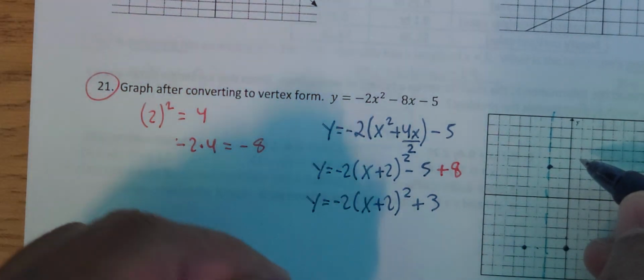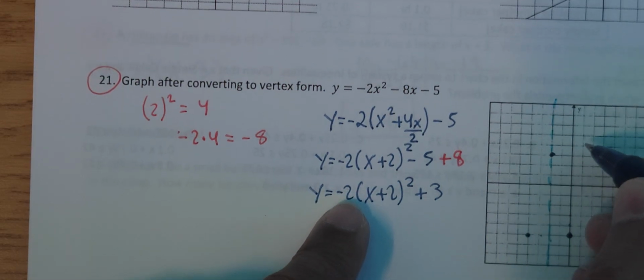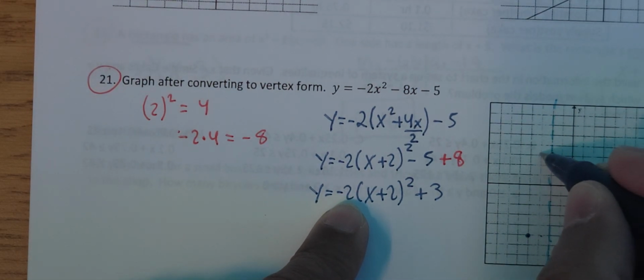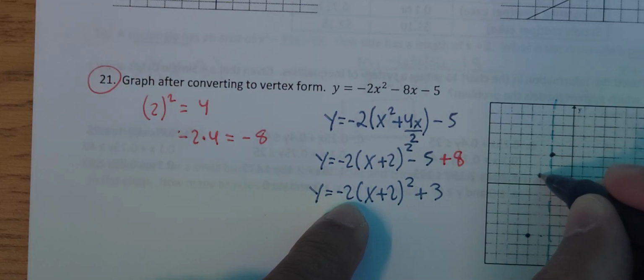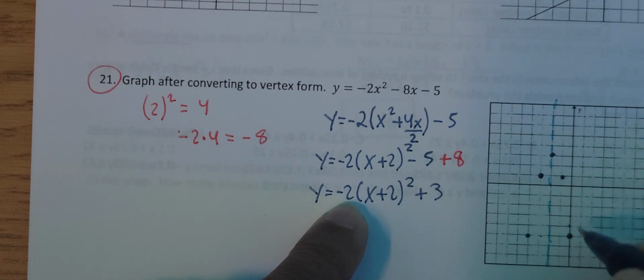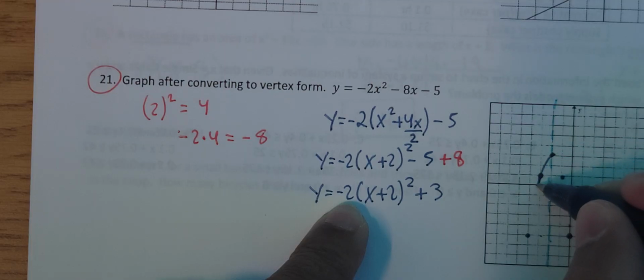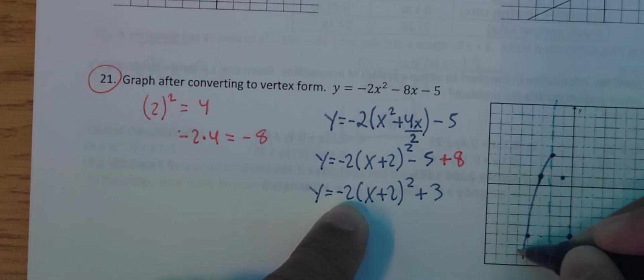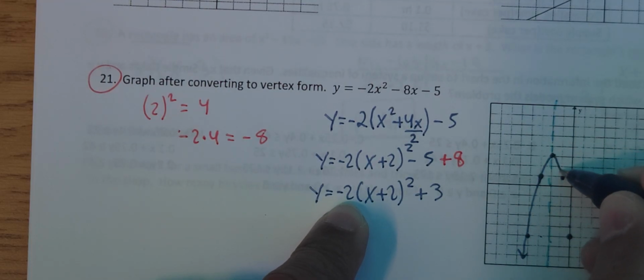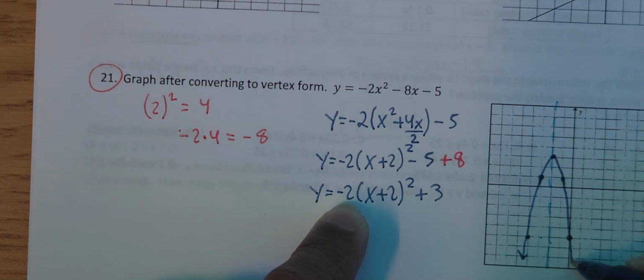But if you want to get 2 more points, that's fine. So using the table, mentally, if I go left 1, I should go down 2, right? Because it's 1 squared, but then multiplied by negative 2. 1, 2, put a point here. But if I have a point on this side of the line, I should have another one on this side. Then with those 5 points, connect them. And this is the parabola that represents that quadratic function. Okay? All right.